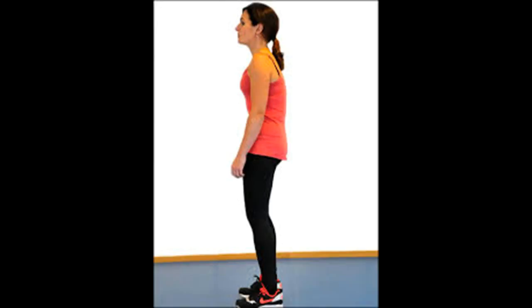Normally, the spine has two curves which give it an S shape. In the neck, there is an inward curve, whereas in the thoracic and lumbar spine there is an outward curve. The inward curve is called lordosis and the outward curve is called kyphosis.